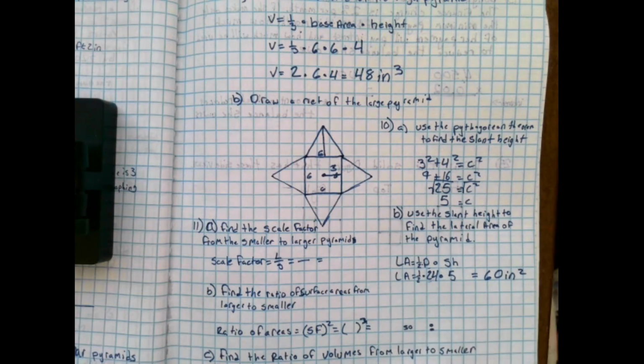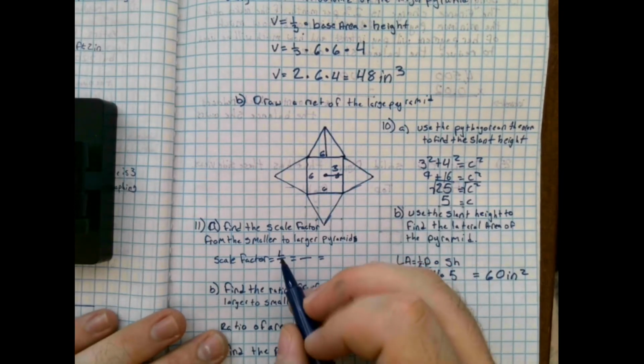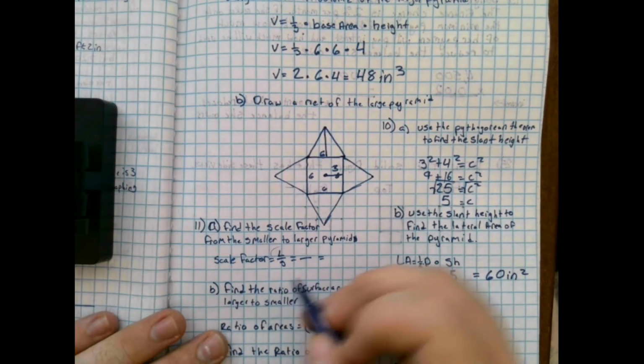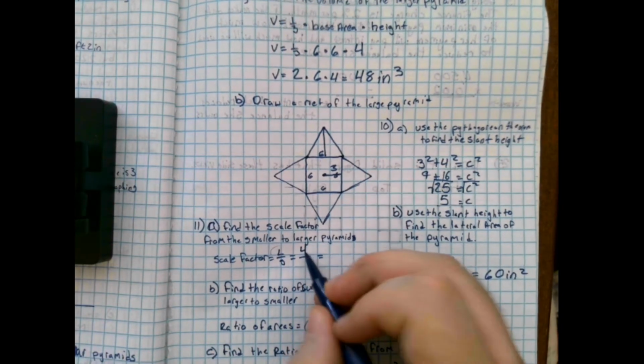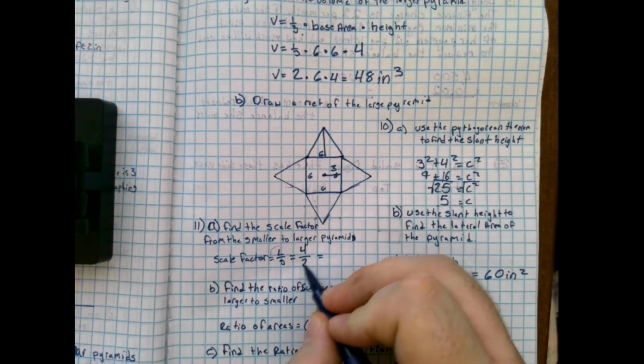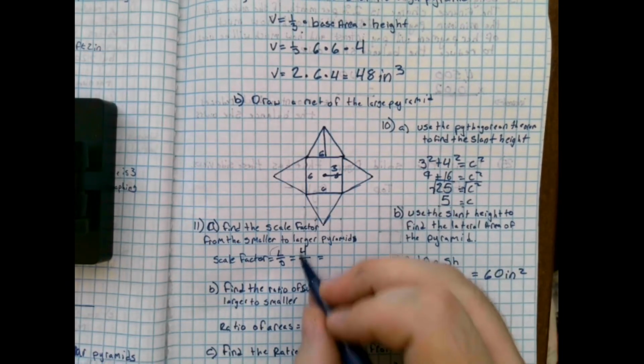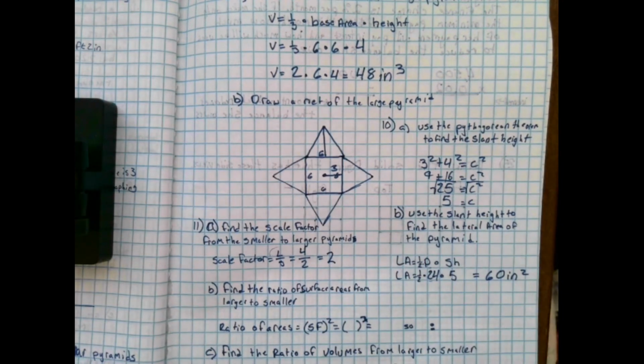Question 11 asks us to find the scale factor from the smaller pyramid to the larger pyramid. So we're going to take the larger pyramid and put it over the smaller pyramid. I'm going to use their heights. So I'm going to put 4, which is the height of the larger pyramid, over 2, the height of the smaller pyramid, and 4 divided by 2 is 2.